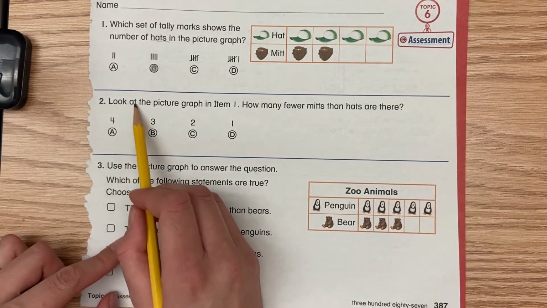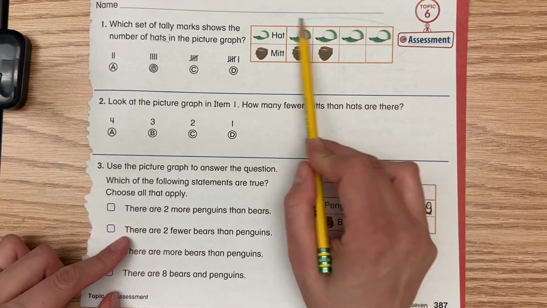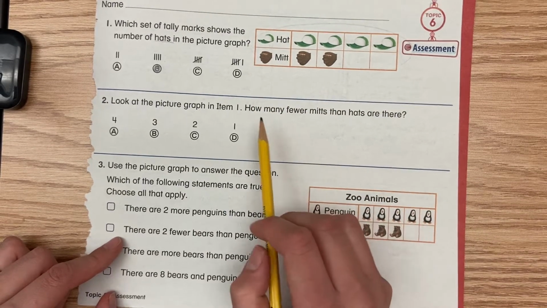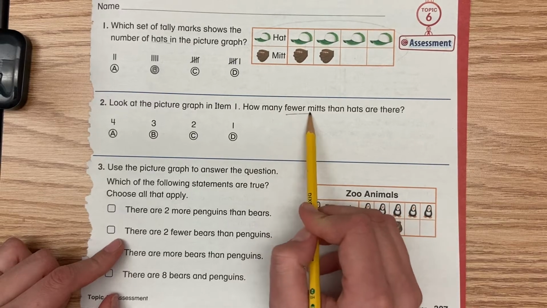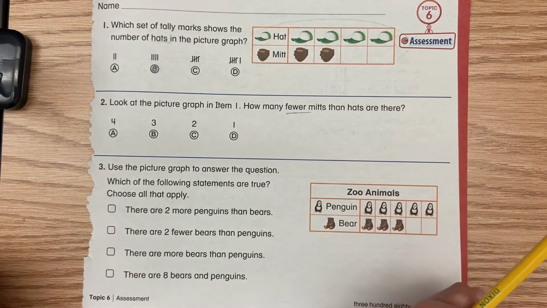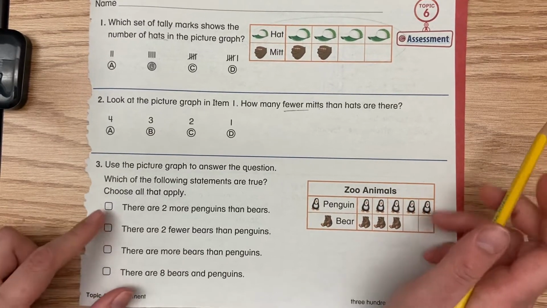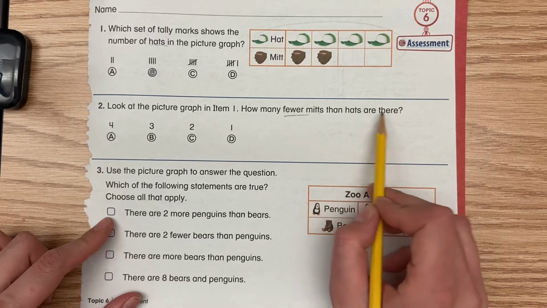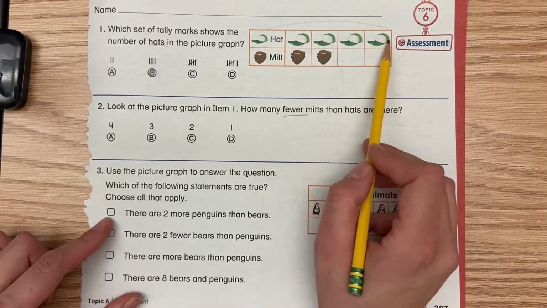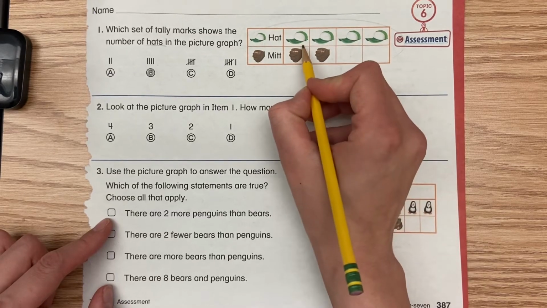Number 2, look at the picture graph in item 1. So we're going to use this picture graph here to solve this problem. How many fewer mitts than hats are there? So this is a comparing question, boys and girls. Let's compare how many mitts we have to hats. We definitely know there are more hats than mitts. So how many fewer mitts are there than hats?